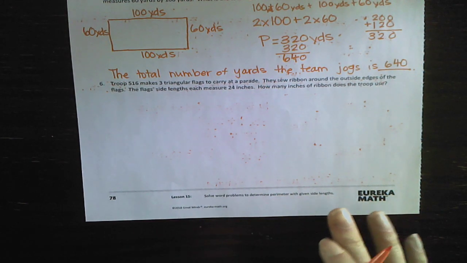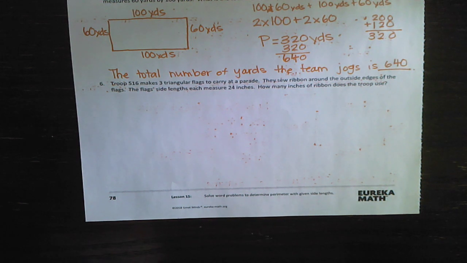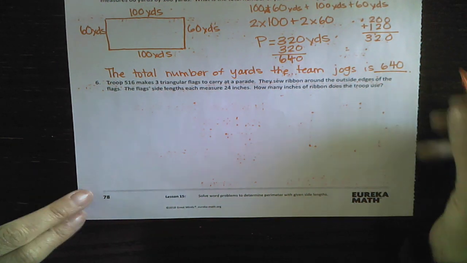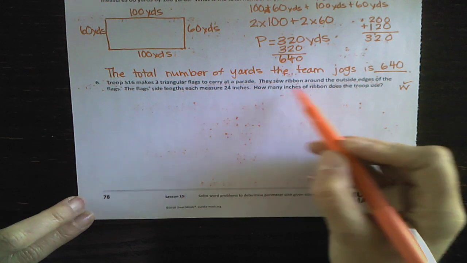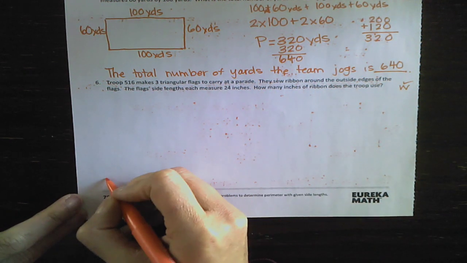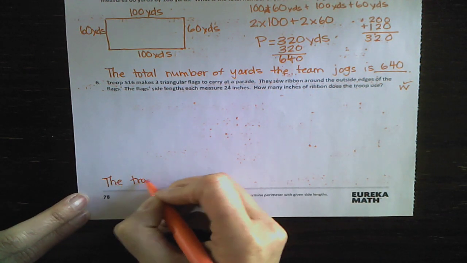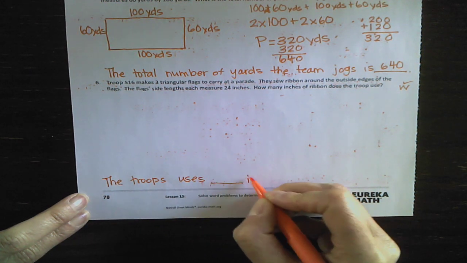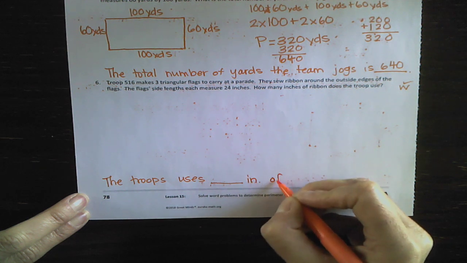Please read with me. Troop 516 makes 3 triangular flags to carry at a parade. They sew ribbon around the outside edges of the flags. The flag's side lengths each measure 24 inches. How many inches of ribbon does the troop use? Okay, so let's first write our sentence. How many inches of ribbon the troop uses: blank inches of ribbon.